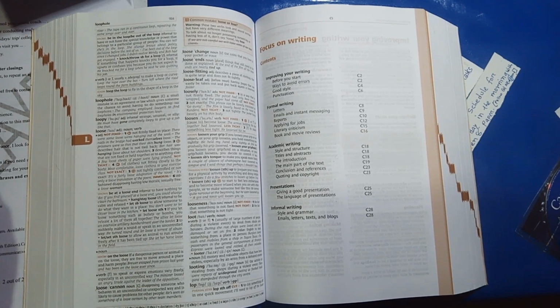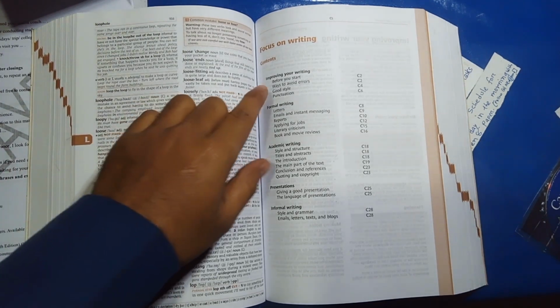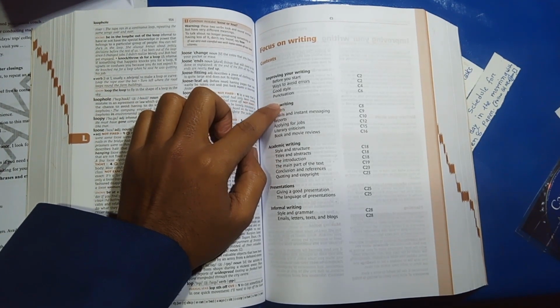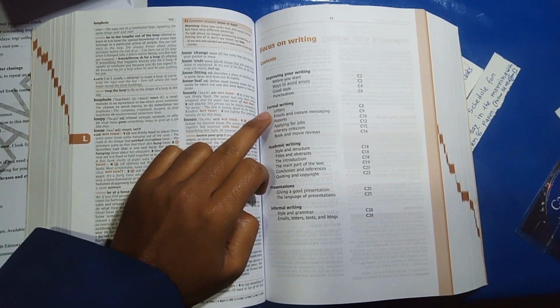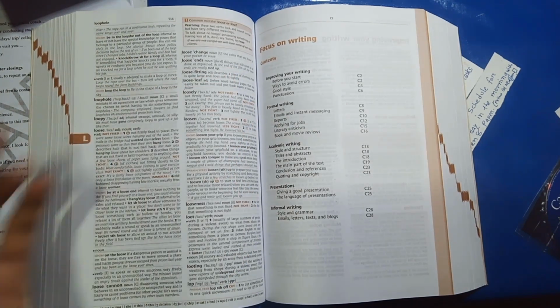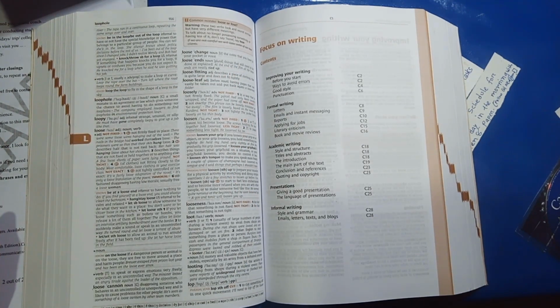In this video, we will focus on the writing section from the Cambridge Advanced Learner's Dictionary, 4th edition. In the 4th edition, the focus on writing section is new. So in this video, we will see what you should do before you start writing, ways to avoid errors, good style, punctuation, and formal writing. There are different types of formal writing, for example letters, emails, instant messaging, reports, applying for jobs, literary criticism of books and movie reviews.